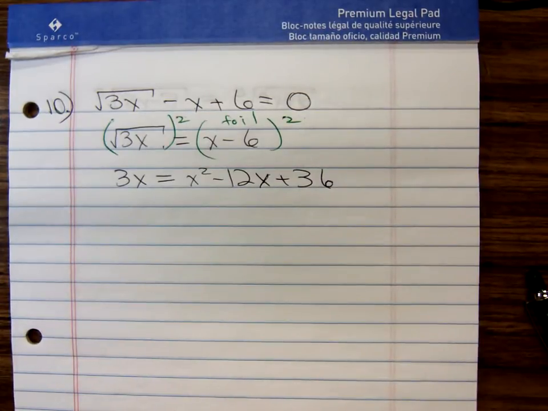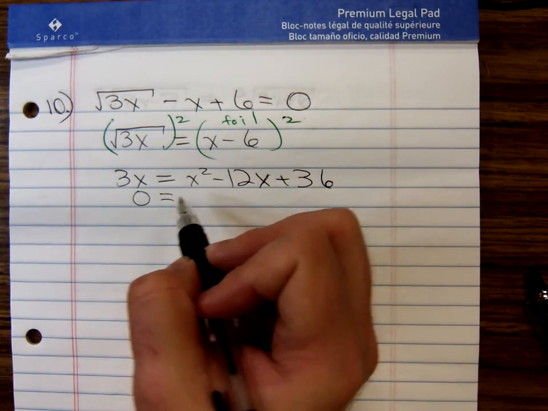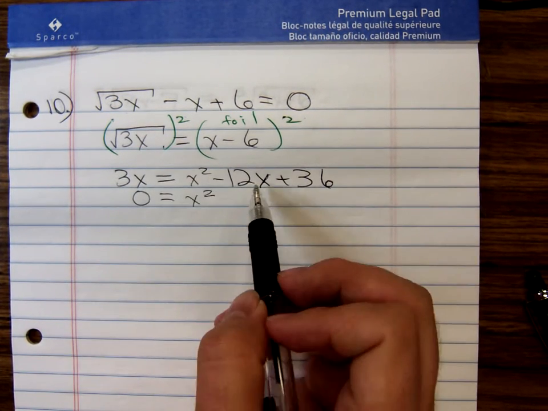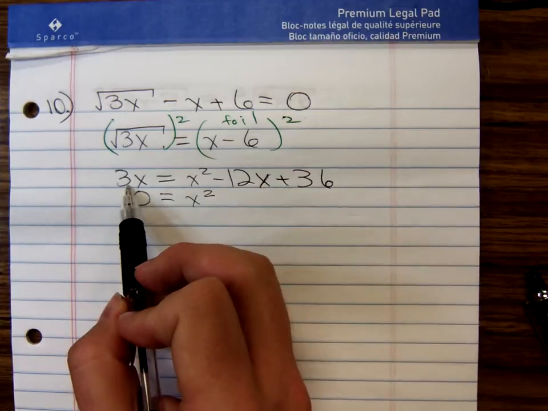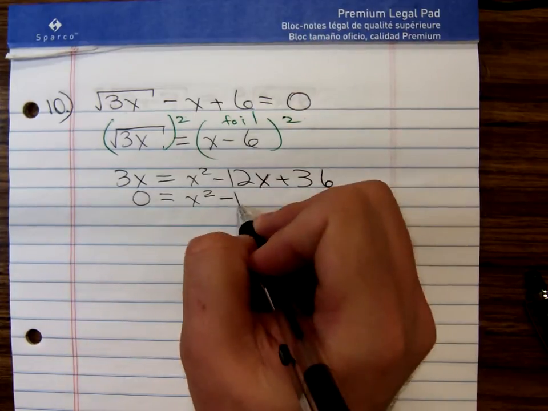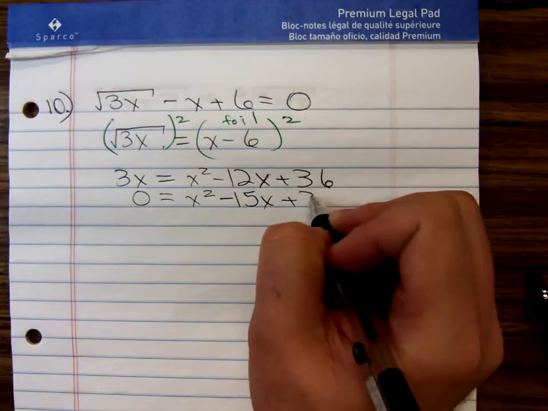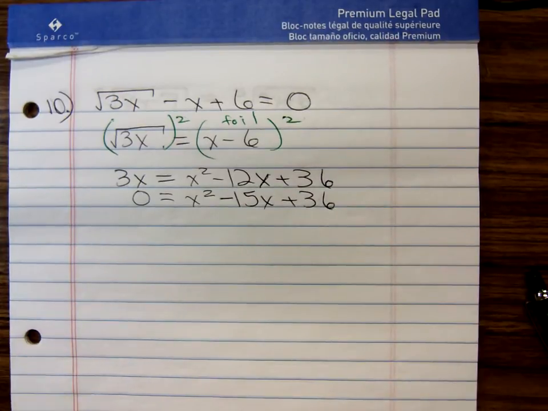Get the equation set equal to 0. That gives me an x squared. Negative 12x minus 3x, that gives us a minus 15x plus 36. And let's see.